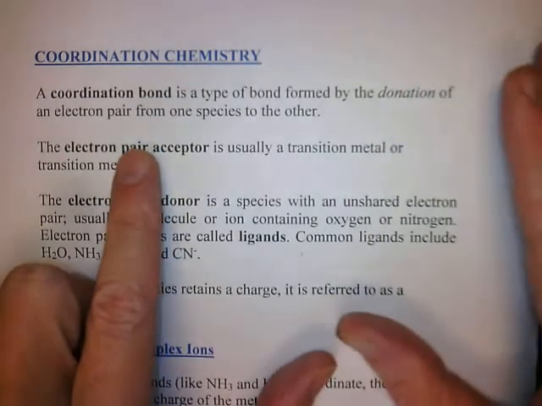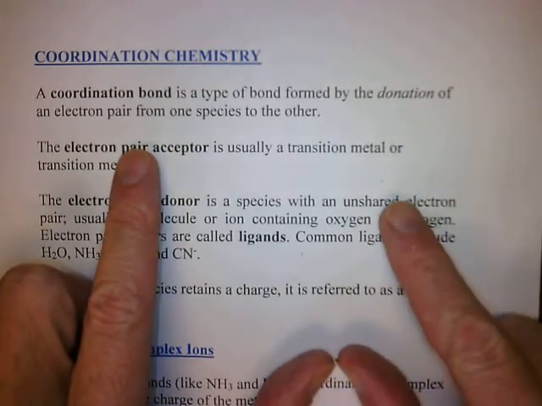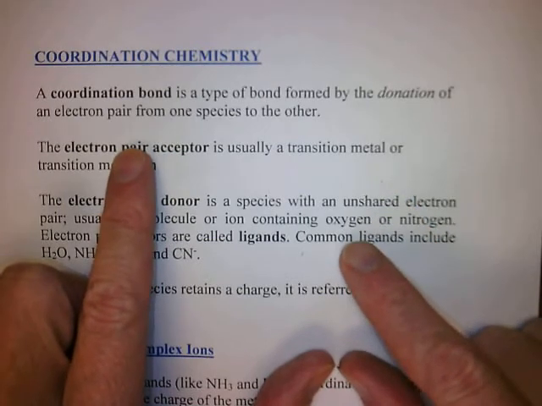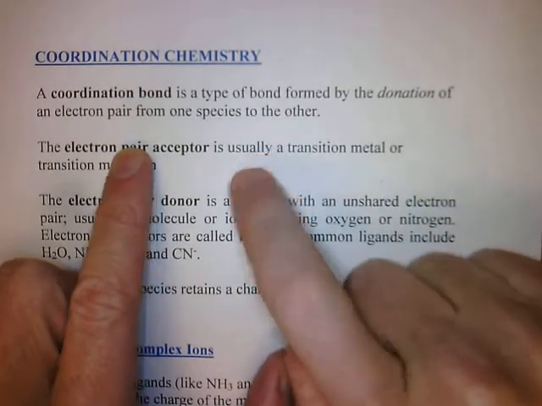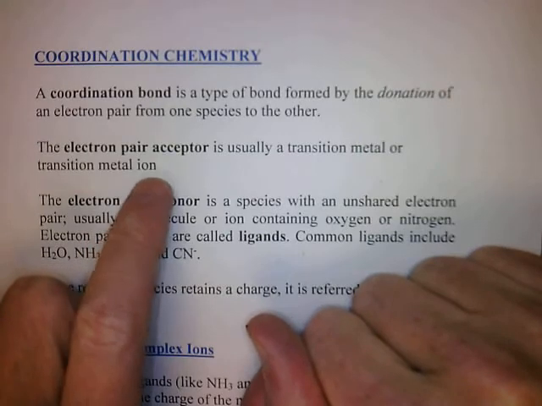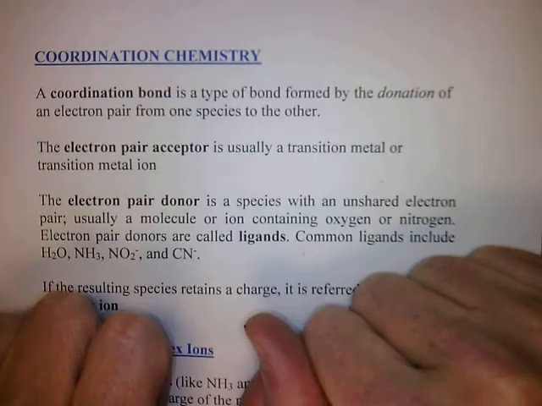Alright, starting here with this video, we're going to start talking about coordination chemistry. This is our first real inorganic chemistry topic. Up until now, it's largely been reviewing general chemistry.